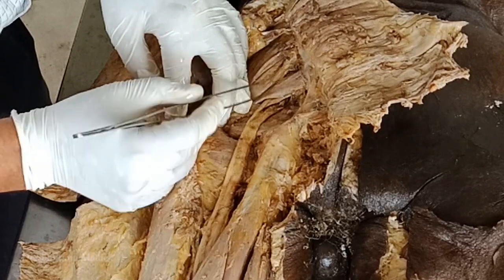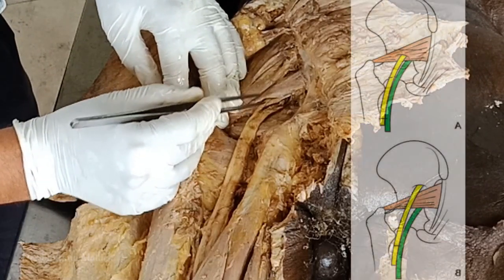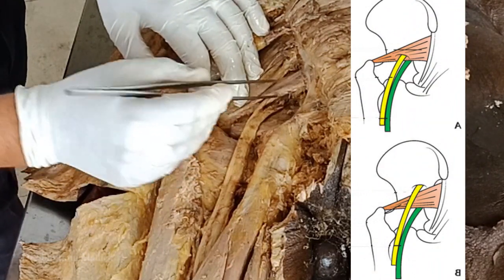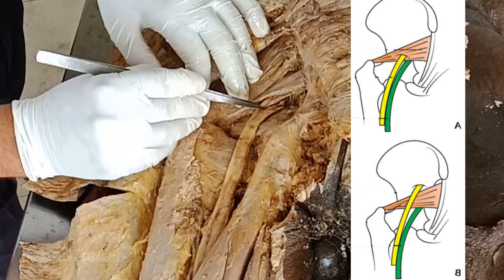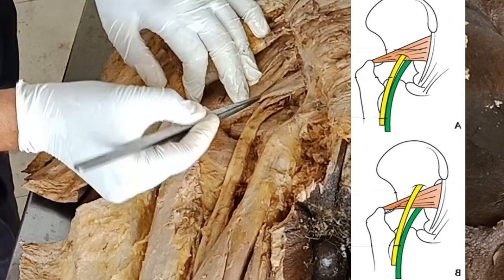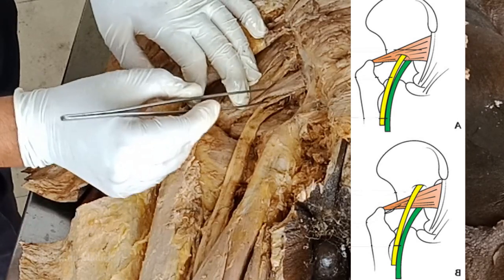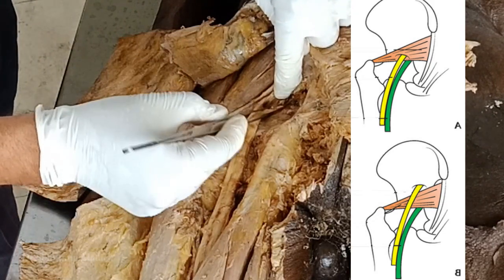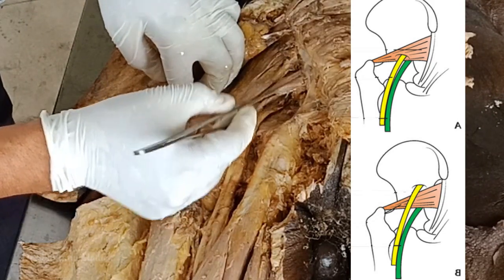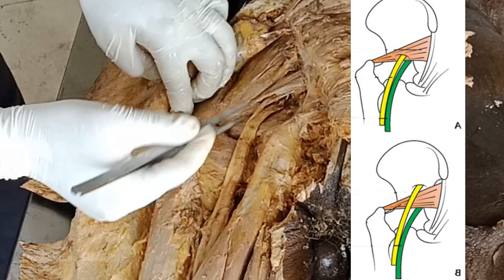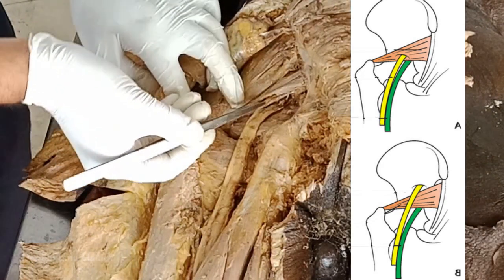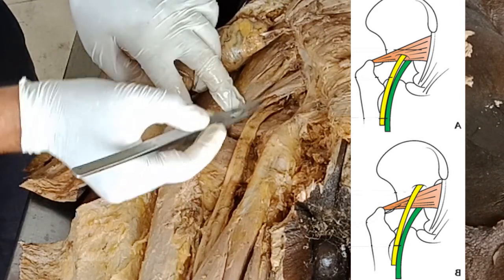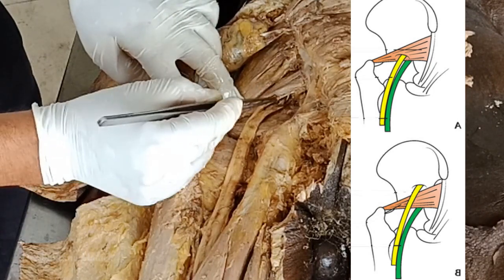Many times we see these two divisions coming through the piriformis muscle. You can see here, this is the whole piriformis muscle, whereas this is the fibular component, which is more posterior, coming through the piriformis muscle, and this is the tibial component, which is coming anterior to the piriformis muscle. Sometimes some variations may occur. The fibular part may come superior to the piriformis or posterior to the piriformis, and the tibial part comes anterior to the piriformis.